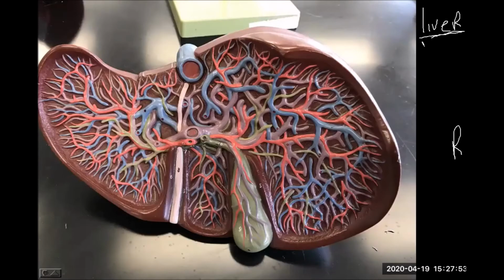On the liver, we'll point out the lobes of the liver, of which there's 4. So on the right side, and the way to recognize the right side, the larger side of the liver, a larger right side is the right lobe, making the opposite of that, the left lobe.